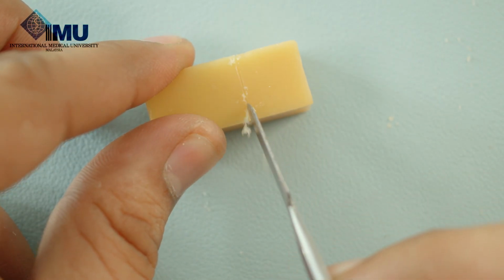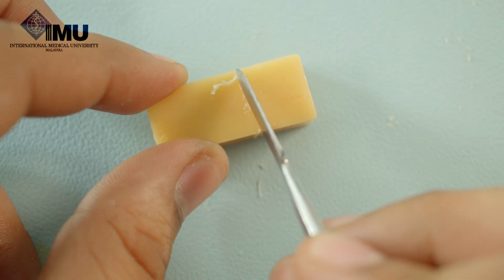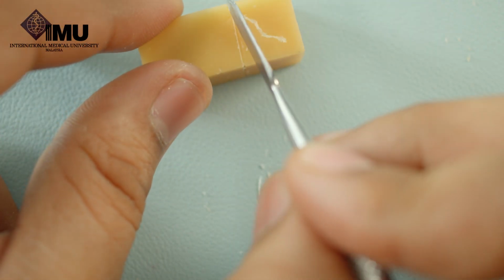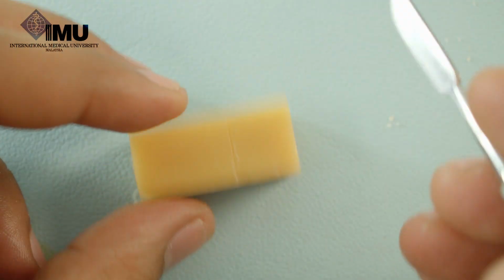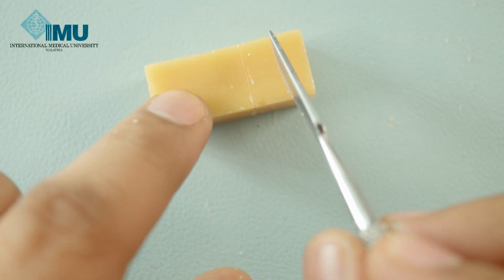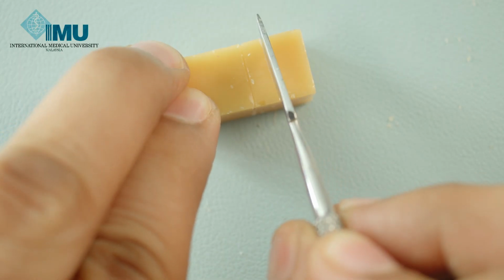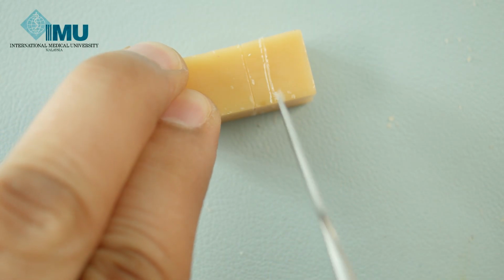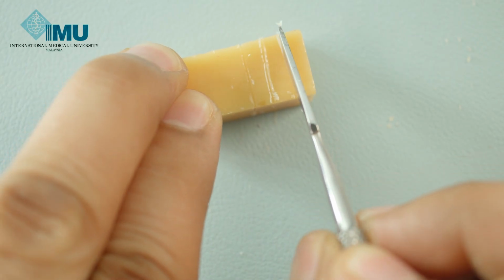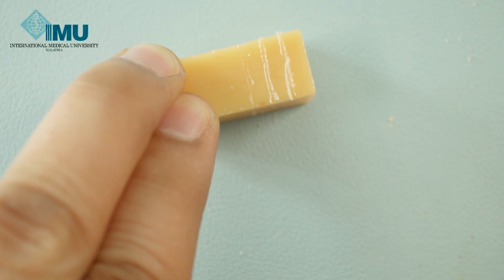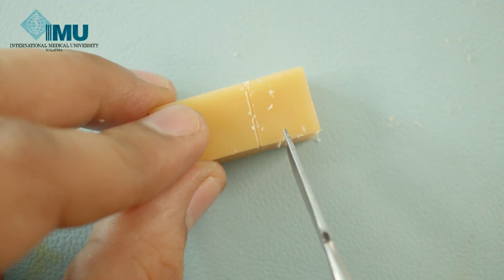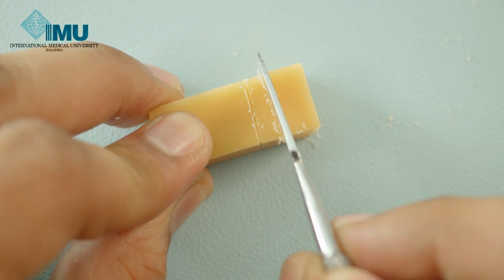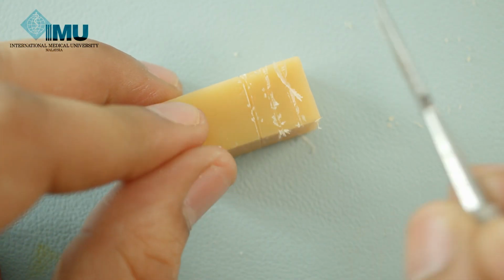So I've marked 12 millimeters. Now this represents the crown. Once I do that, the next step would be I divide this crown into 3 equal thirds. Now this is going to be the cervical 1/3, this is going to be the middle 1/3, and this is going to be the incisal 1/3. Similarly, I'm going to do the same thing on the other four sides: cervical 1/3, middle 1/3, and incisal 1/3.